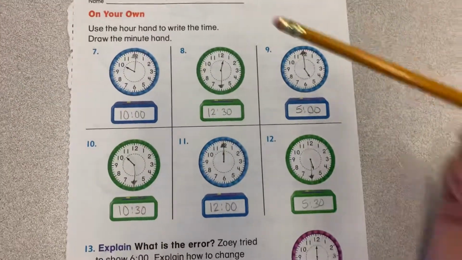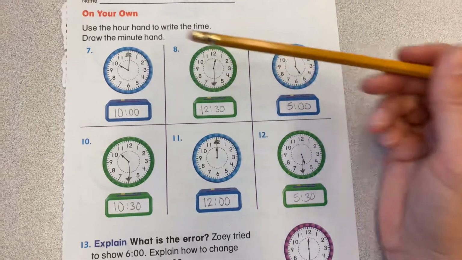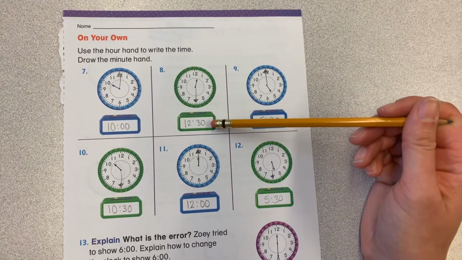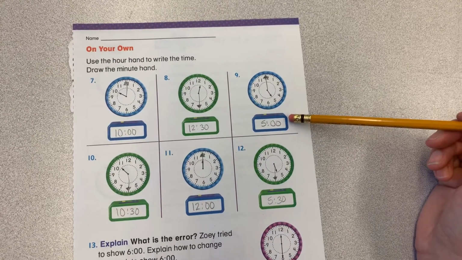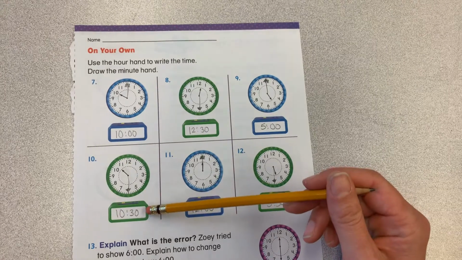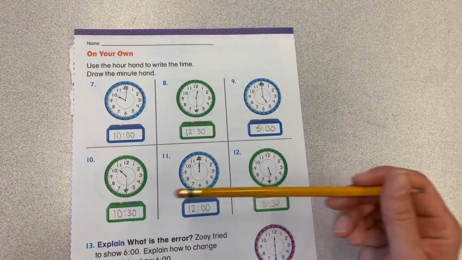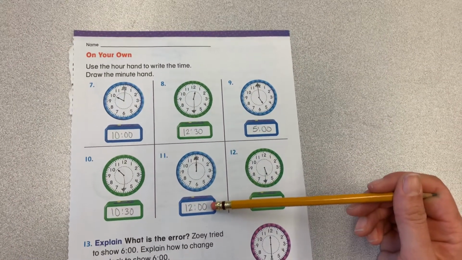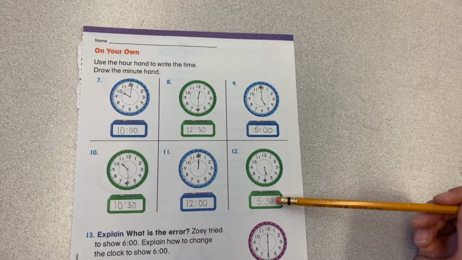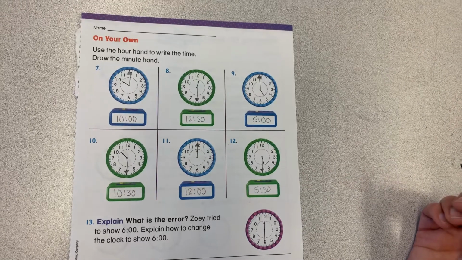All right, let's see how your answers compare to teacher's. Number 7, I have 10 o'clock. Number 8, 12:30. Number 9, 5 o'clock. Number 10, 10:30. Number 11, 12 o'clock. Number 12, 5:30. Did you get those correct?